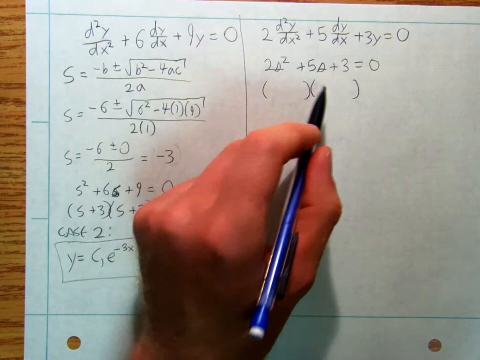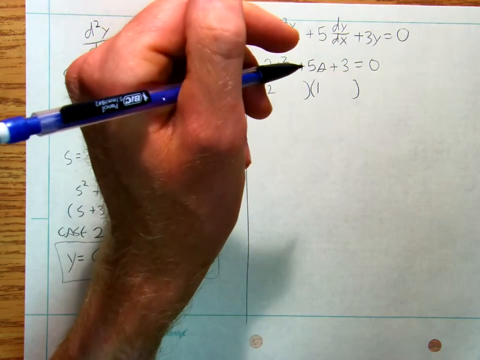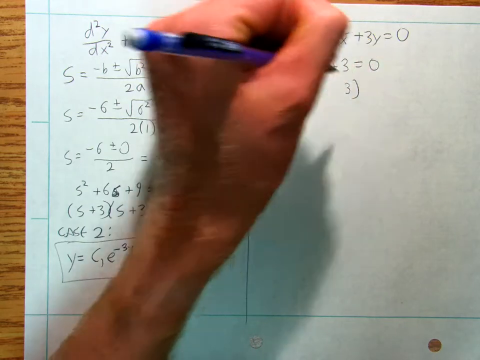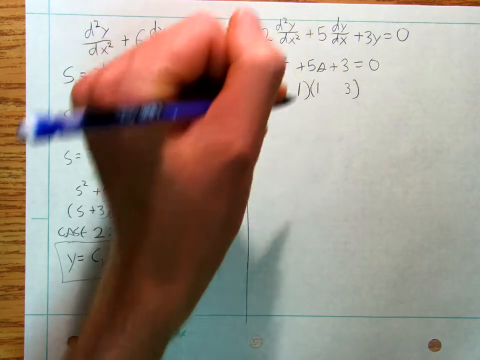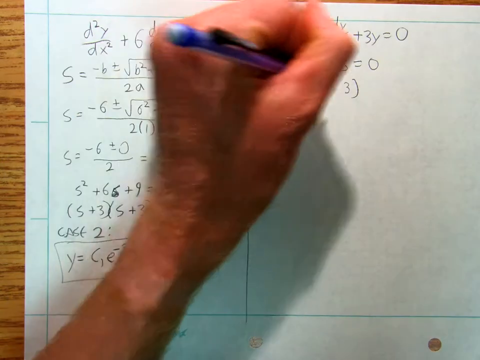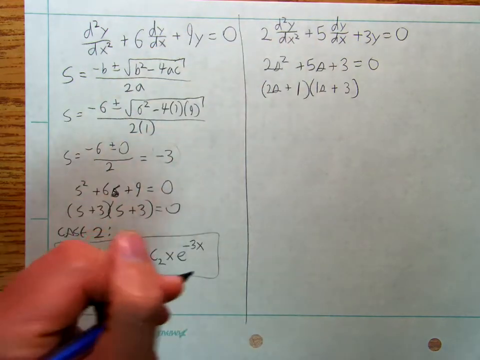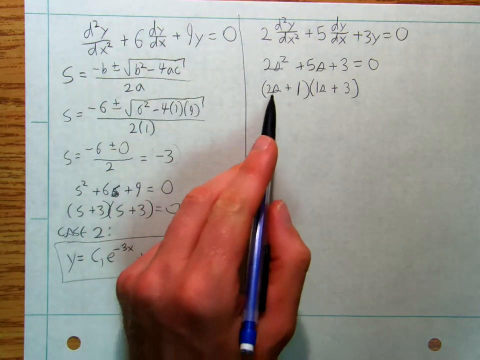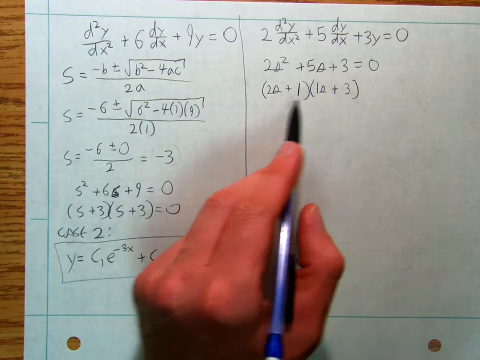So I sort of think about that for a second. So it's like 2 and 1, 2 and 1, and like 3 and 3 and 1. 2s, everything's plus. So I've got, oh, wait a second, that's going to be 2 times 3, that's 6, that's 7.